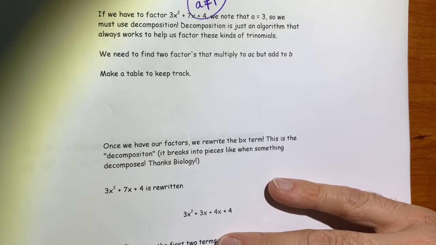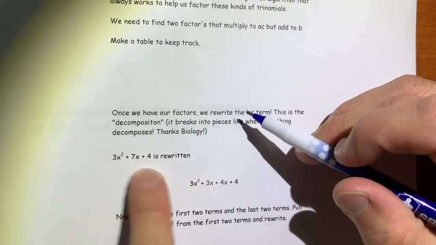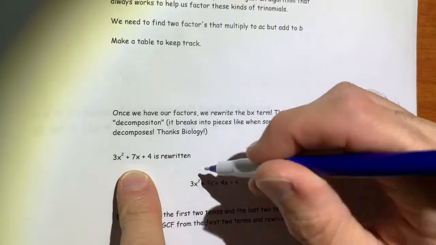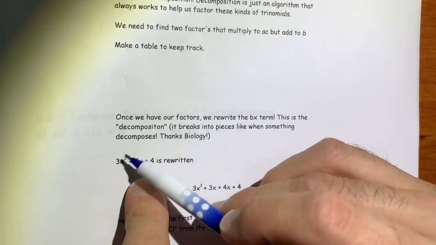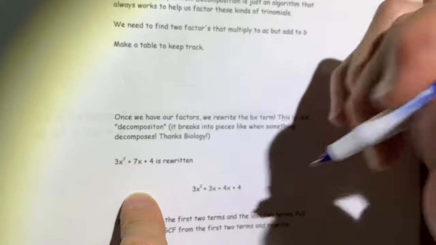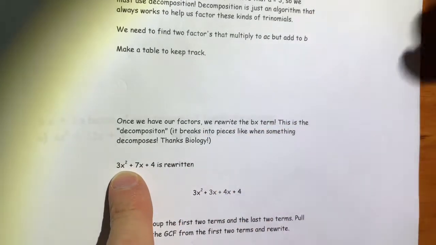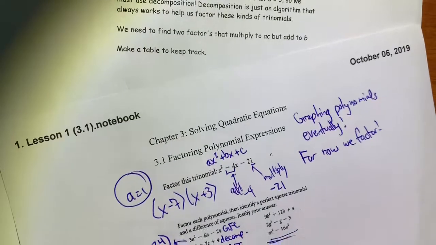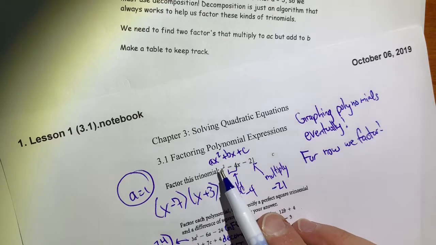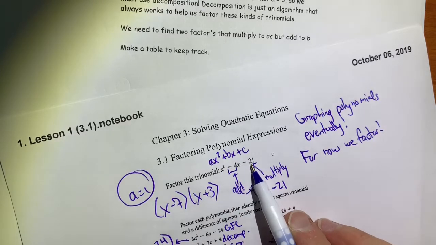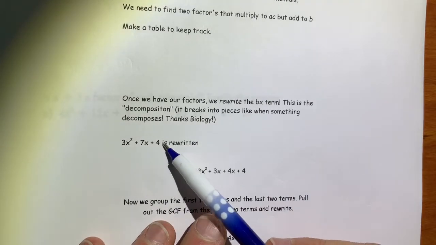So basically what we need to do is, if we're going to factor this one, the algorithm is you're really looking for two factors that multiply to a times c. And that's the same as the algorithm when a equals 1. So the only thing is that when a equals 1, so I'm going to go back here for a second. In this one, the a term here is a 1. So when we go a times c, it's still negative 21. But when it's not equal to 1, well, a times c is 12.